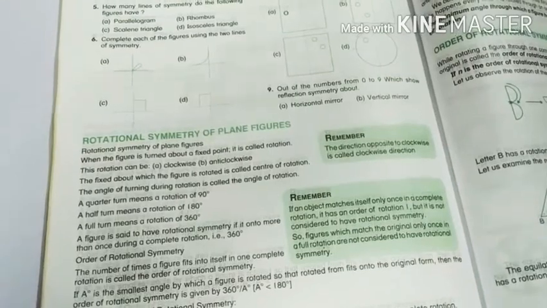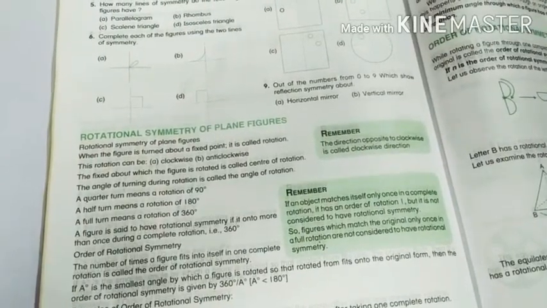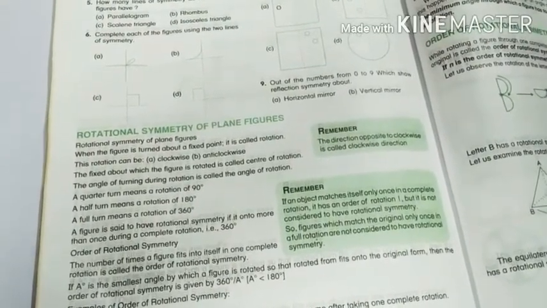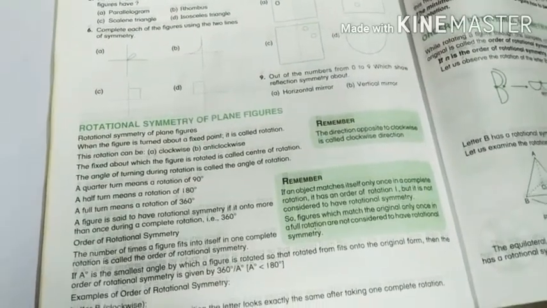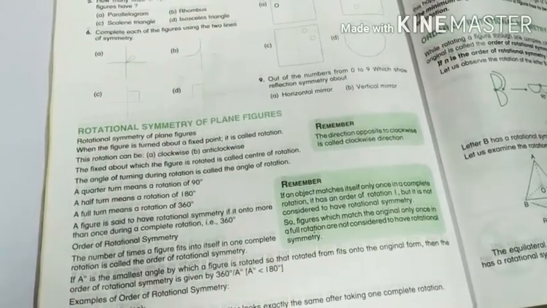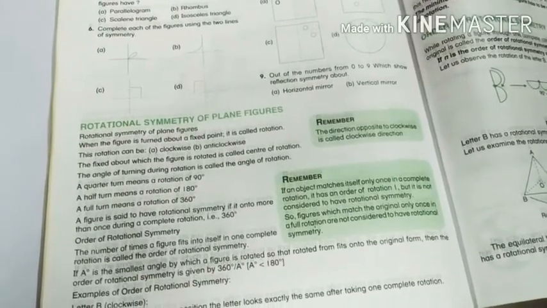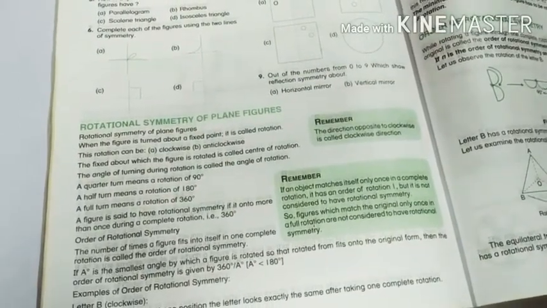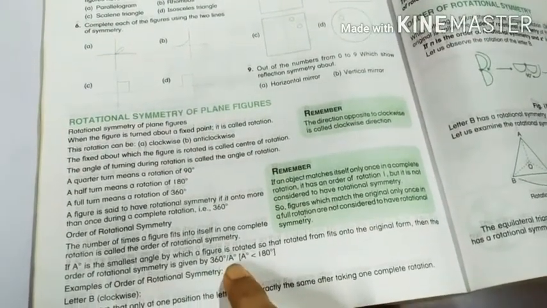Order of rotational symmetry. The number of times a figure fits into itself in one complete rotation is called the order of rotational symmetry. If a degrees is the smallest angle by which a figure is rotated so that the rotated form fits onto the original form, then the order of rotational symmetry is given by 360 degrees divided by a degrees.